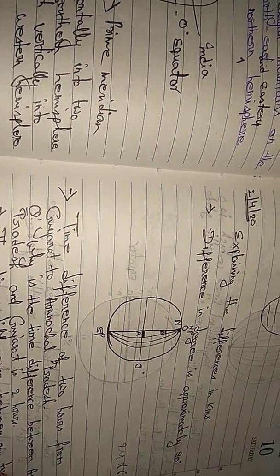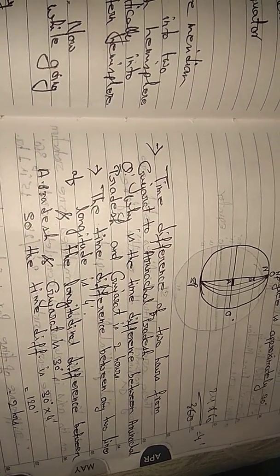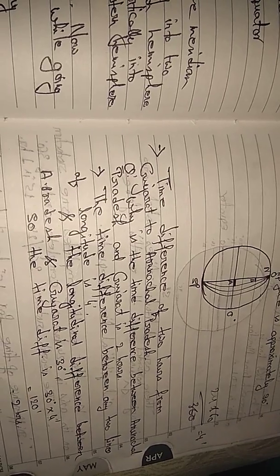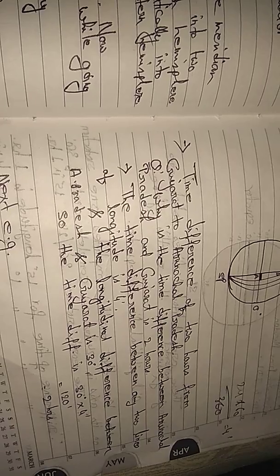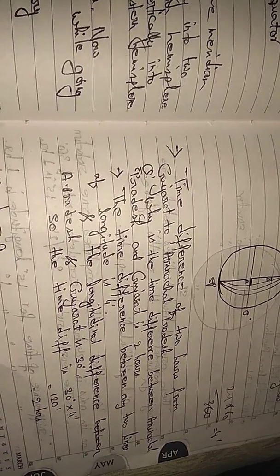This can also be illustrated if we multiply 24 into 60 divided by 360. It comes to 4 minutes. So the difference between two consecutive lines of longitude is 4 minutes. And due to this reason, the longitudinal difference between Arunachal Pradesh and Gujarat is 30 degree, so the time difference is 30 into 4, that is 120 minutes, which is equal to 2 hours.